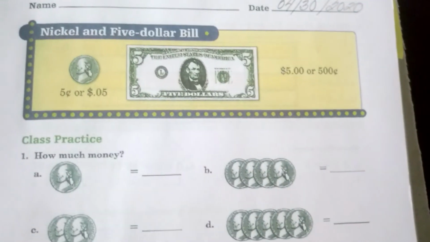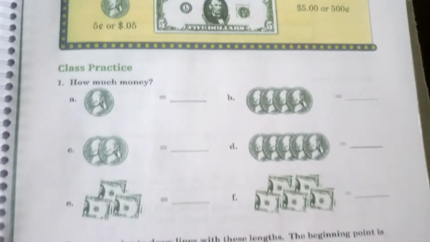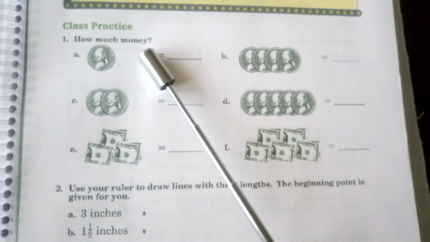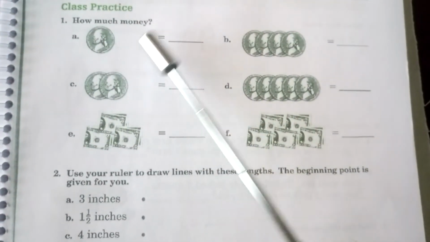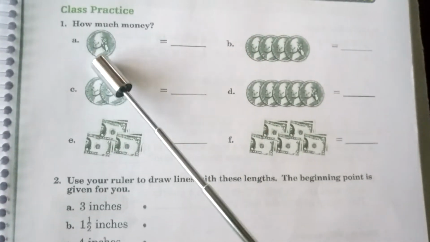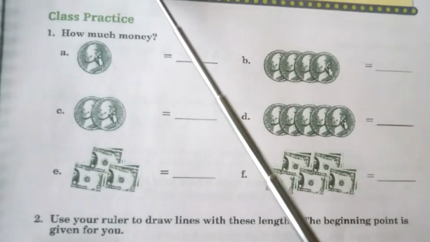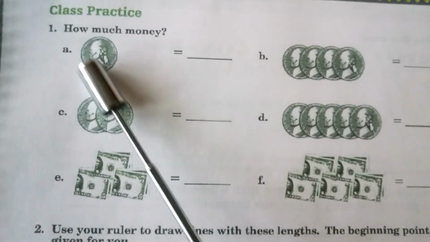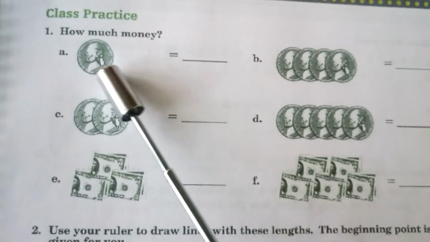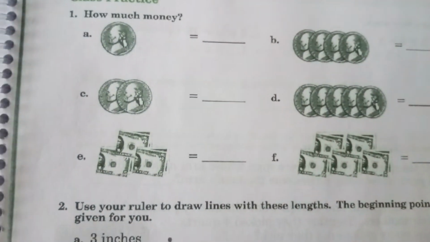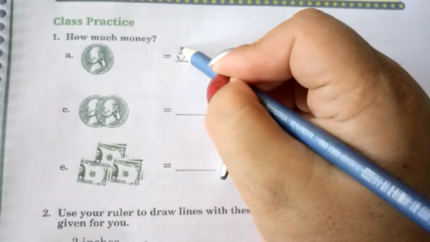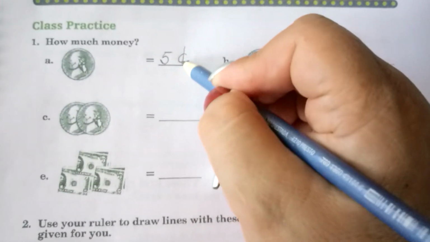You have here 3 exercises, 1, 2, 3. In number 1, they say, how much money do you have? Here we are talking about nickel. Don't forget, nickel and $5. How many nickels do I have here? 1. It means that it is worth 5 cents.